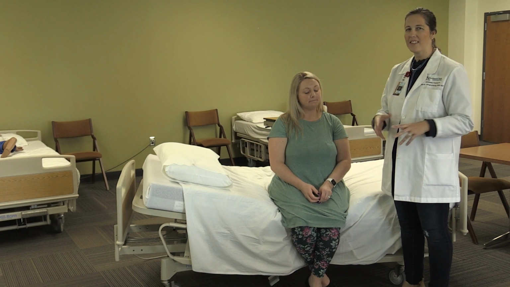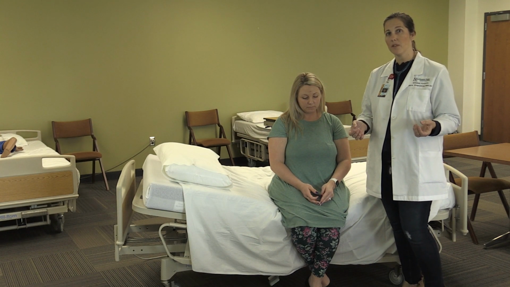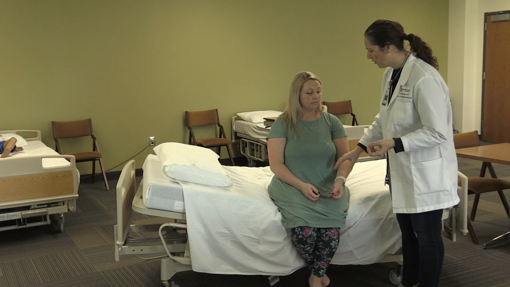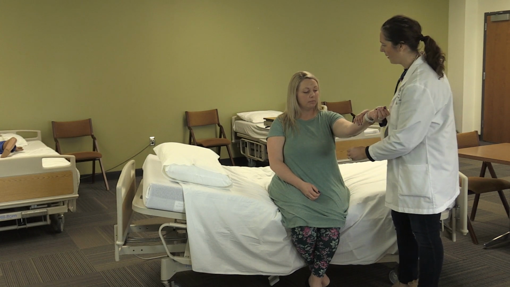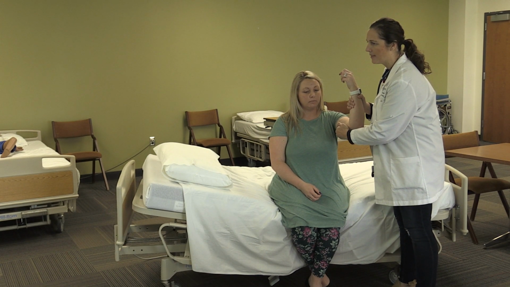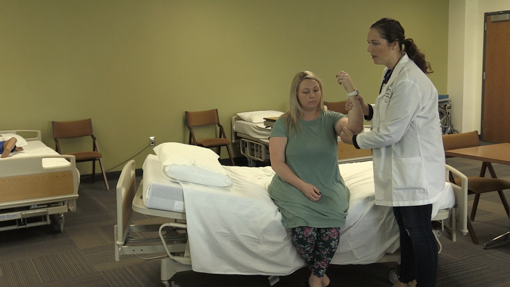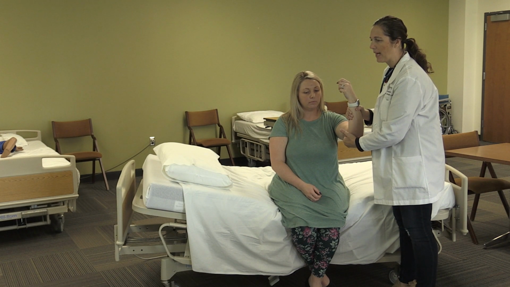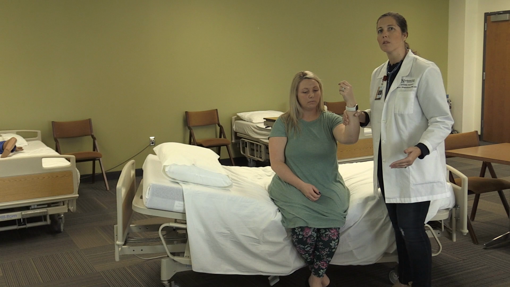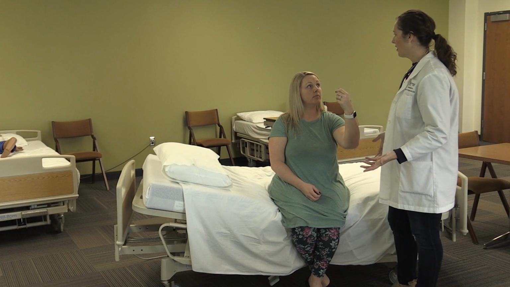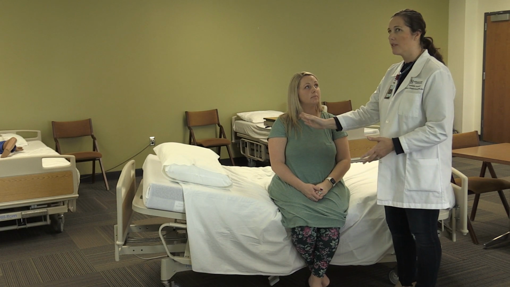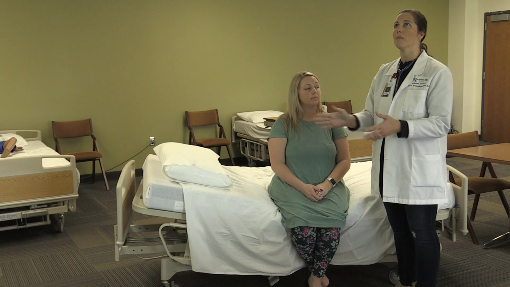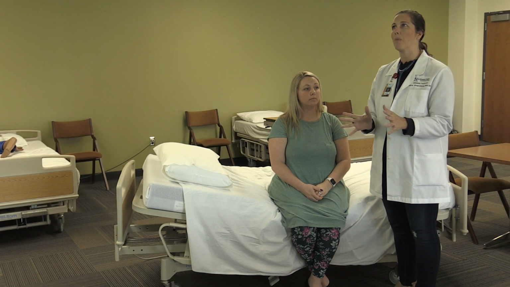Good. The next thing that we're going to do is assess lymph nodes in her arms. We're going to assess for the epitrochlear lymph nodes. So I'm going to be palpating the inner arm, palpating for any possible nodules or nodes. I do not feel anything in your arm. And I would do the same thing on her opposite arm. Palpate, they should not be palpable.